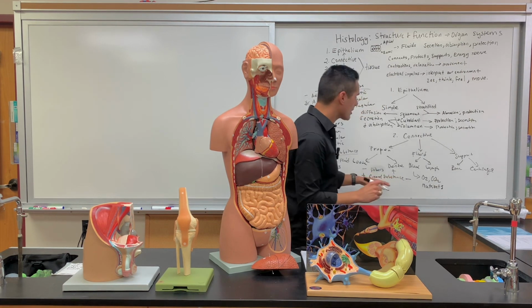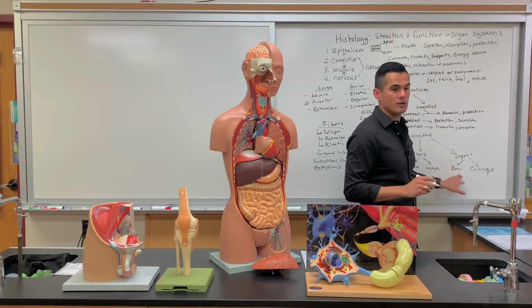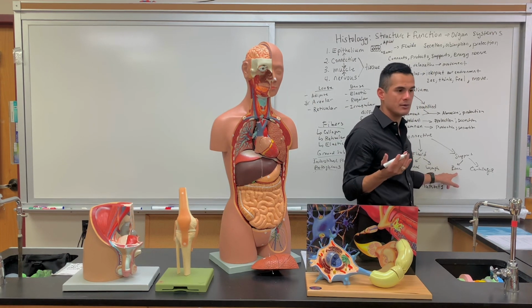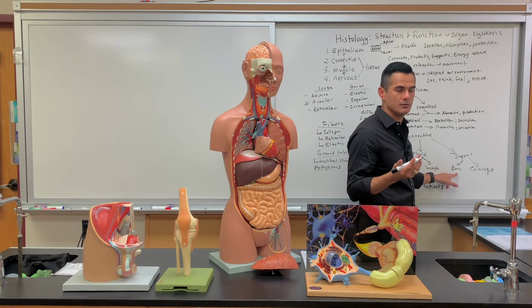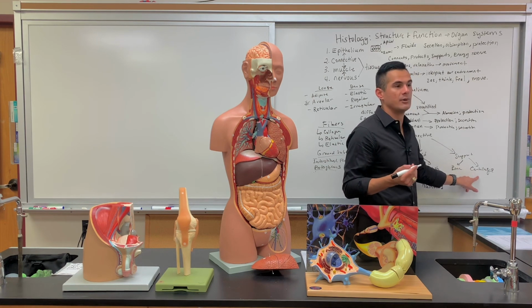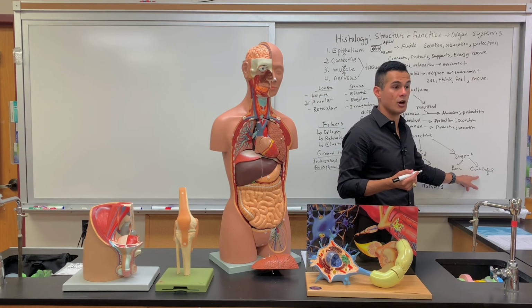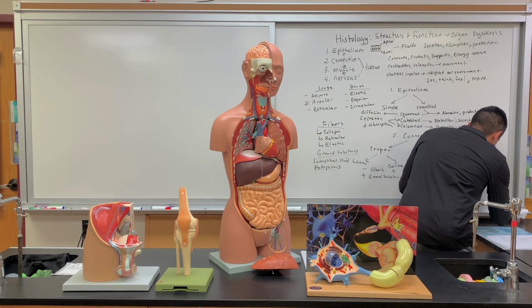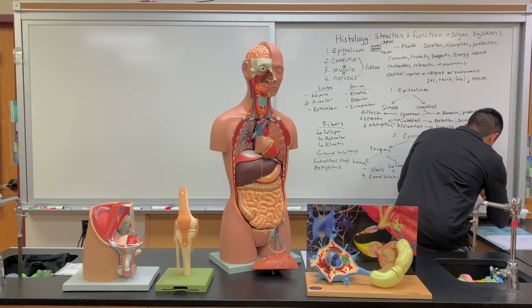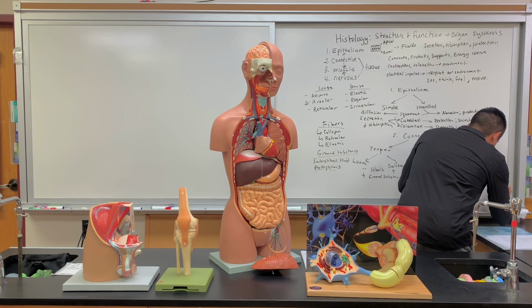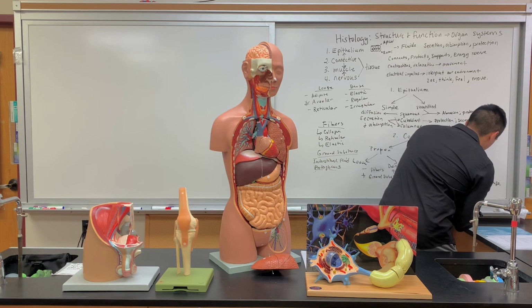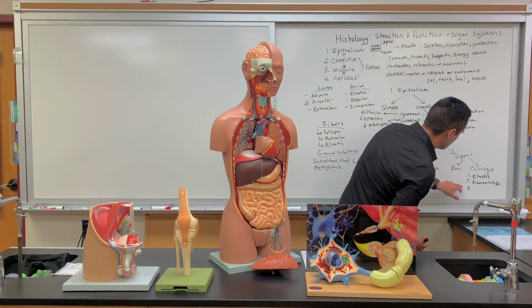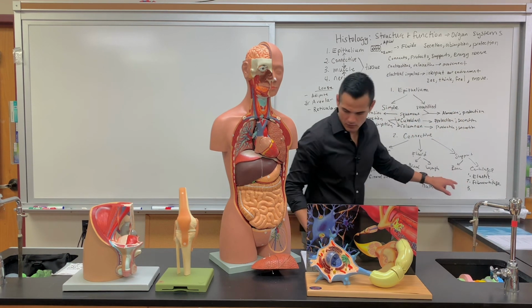All right, now let's move to the supportive connective tissue. We know what bone is: it's what muscles and ligaments attach to. Then we also have different categories of cartilage: elastic cartilage, fibrocartilage, and what is the last one?